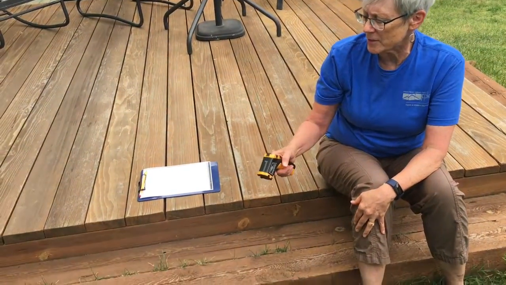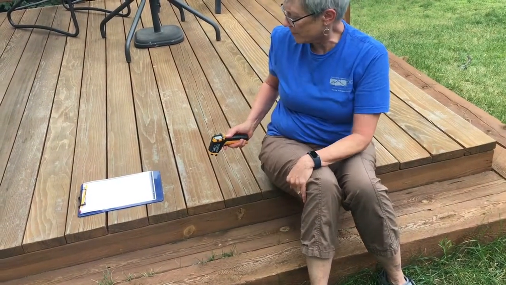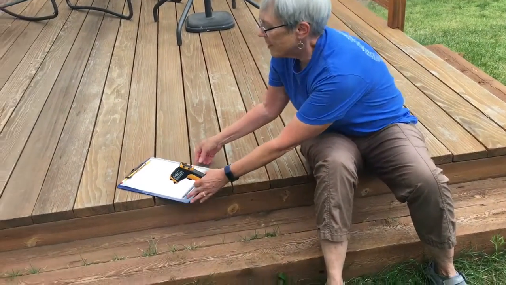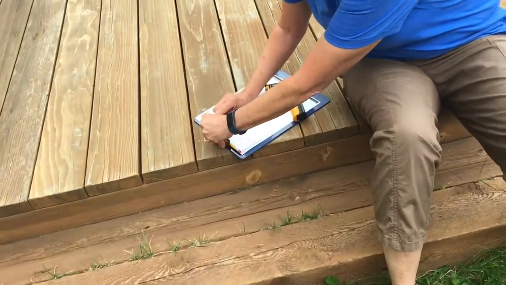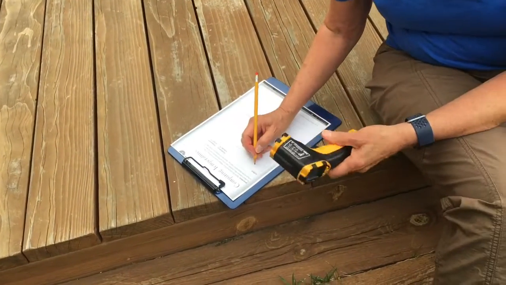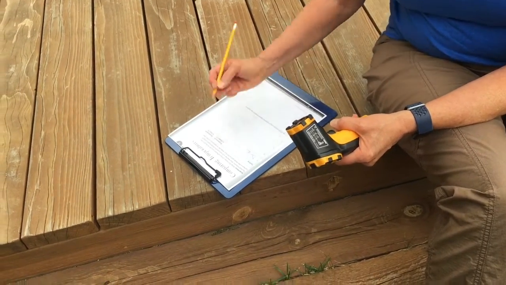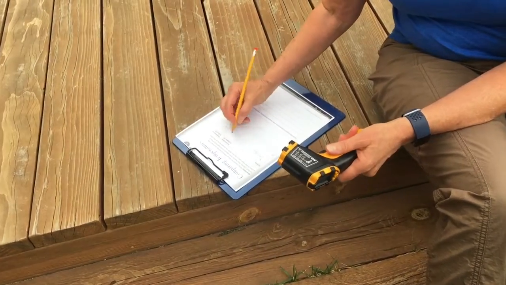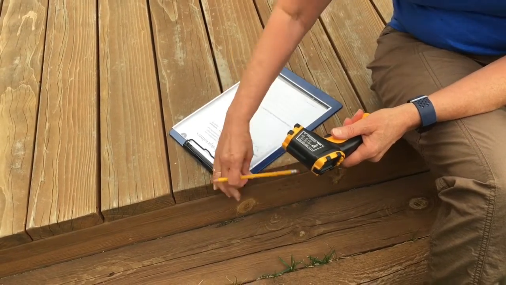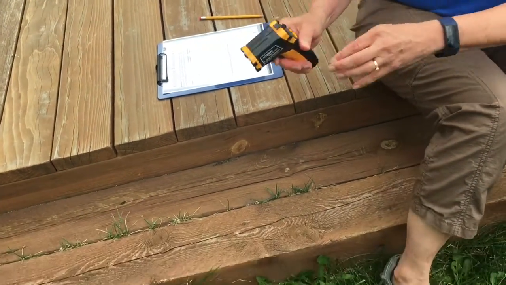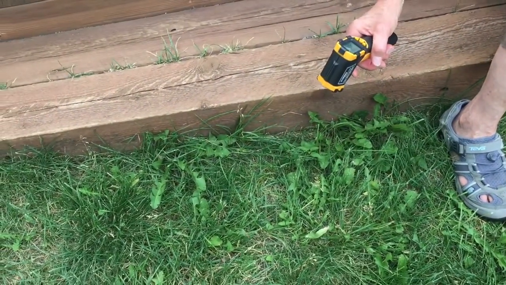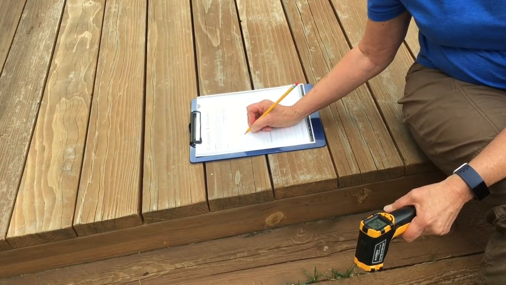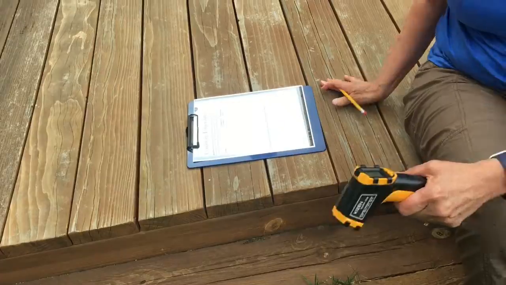All right, so I'm going to take the temperature of my wood surface here first. 94 degrees. So I would write down deck, and it's all in the shade, so I'm just going to deal with one temperature, and it was 94 degrees. There's nothing to compare it to at the moment. And then let's try the grass. 75 degrees.